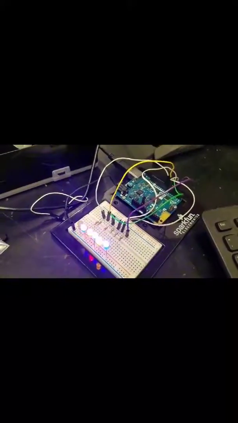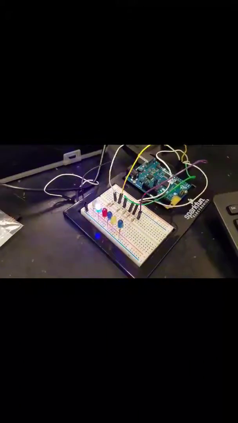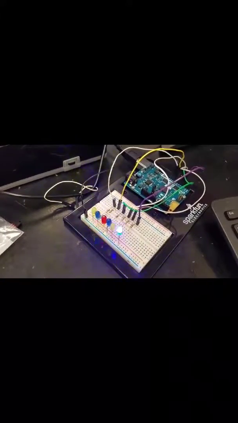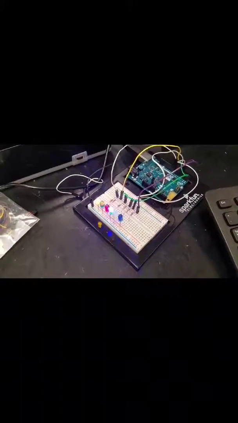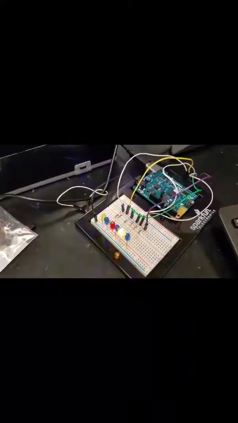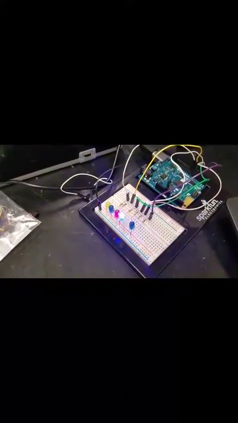Then I have all these pins going into the LEDs through the resistors, going back to ground. Here we have the one after another one. Here we have the one at a time. Here is the ping pong. Here is the marquee. And here is the random one.